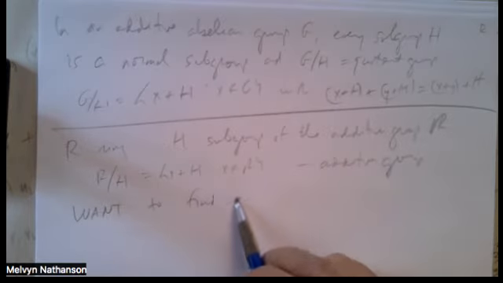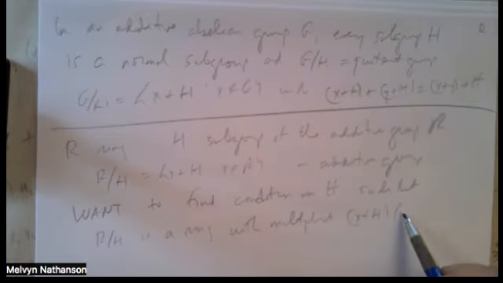But we want to find conditions on H such that R mod H is a ring, not just a group, but a ring with the obvious multiplication, we hope: that X plus H times Y plus H, you can multiply cosets and get XY plus H.